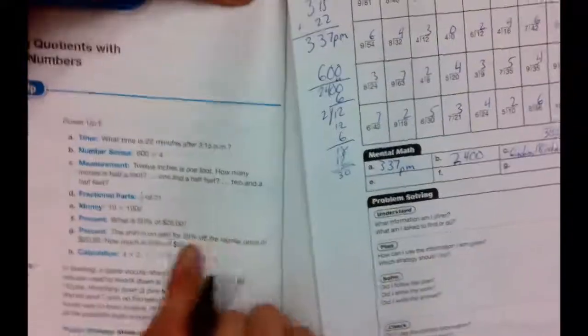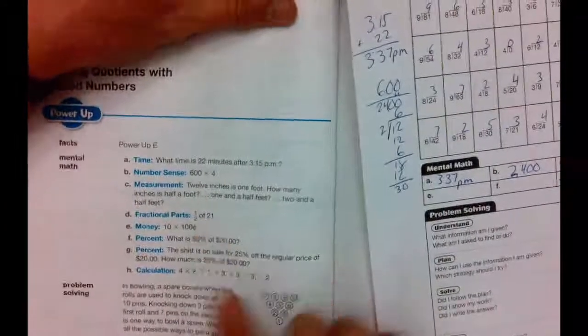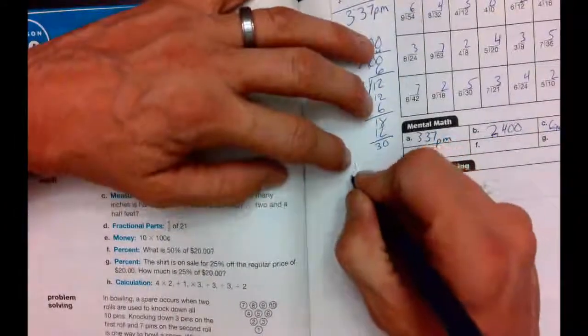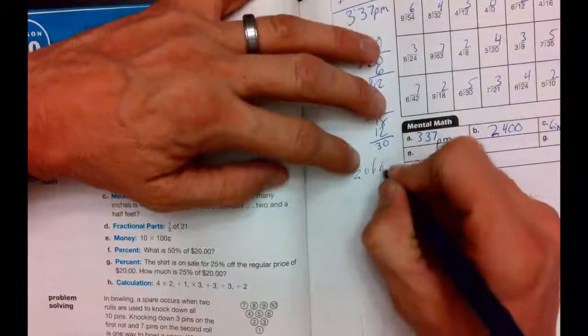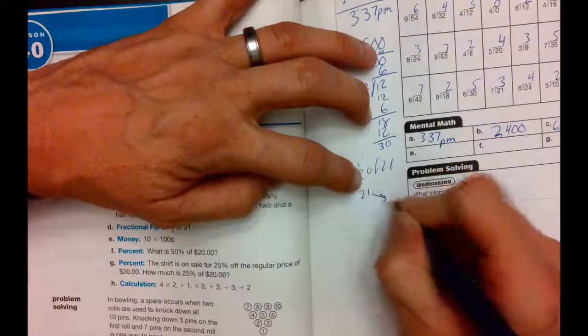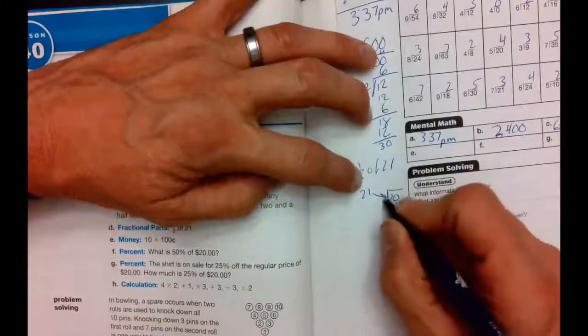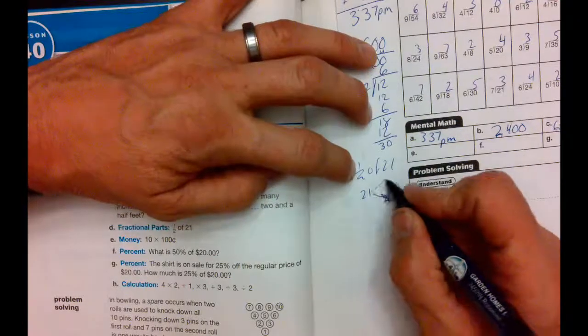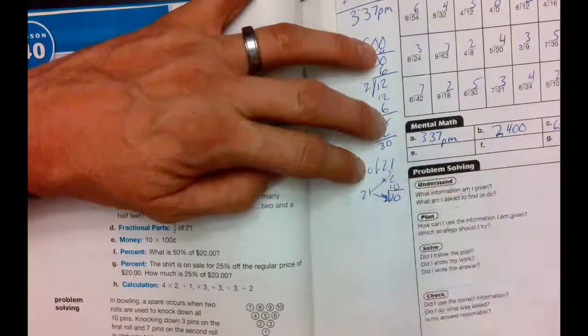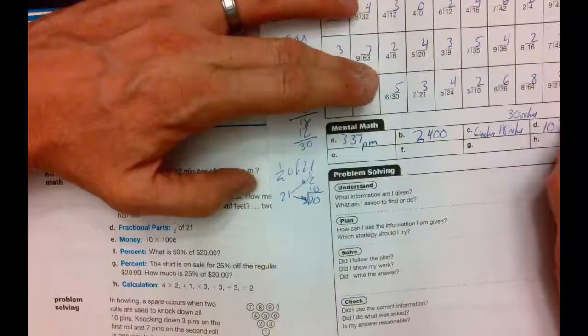We got D, fractional parts. What's 1/2 of 21? We had this in our assignment yesterday. When we get 21, we're going to find the closest even number, which is 20. Cut that in half is 10, and then take that last one and give it the hi-ya. 10 and a half.